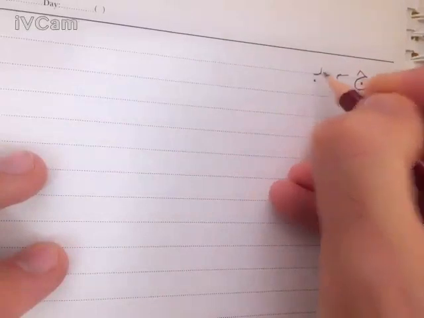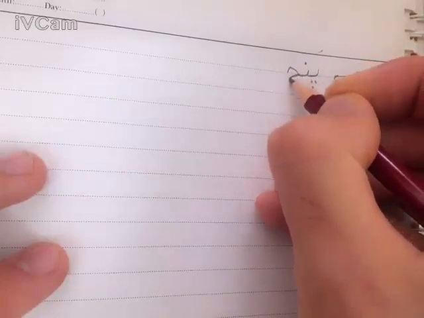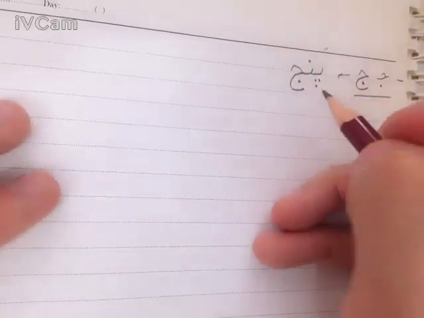So let's go on. Now we have the J sound. It would be like this. This is the smaller form, J, and we have its bigger form, which comes at the end like this, J. Like panj. Remember P? Pan, panj, which means 5. Panj.